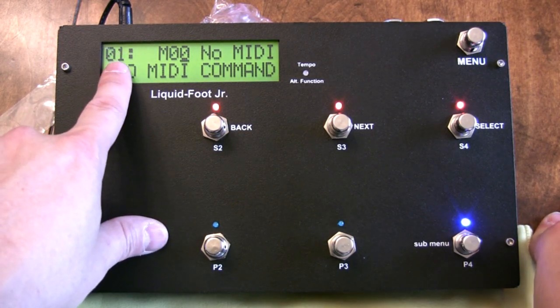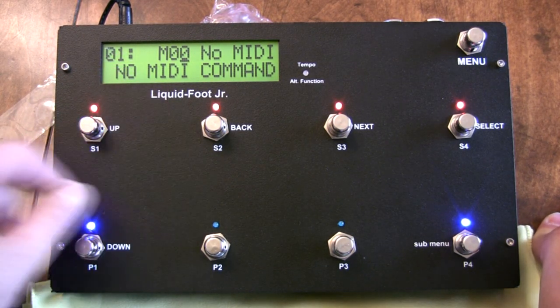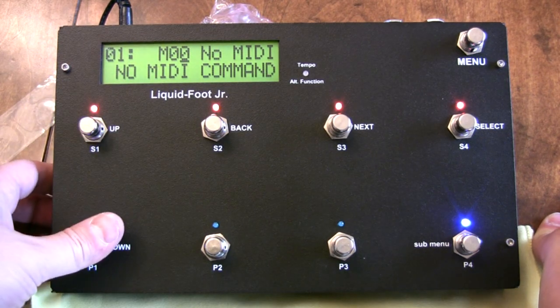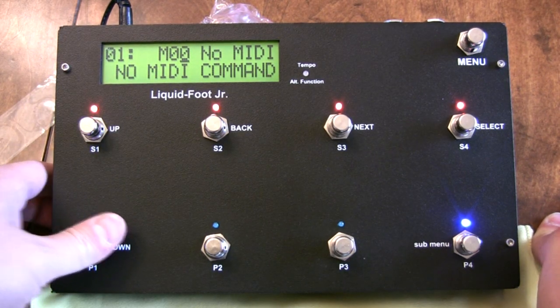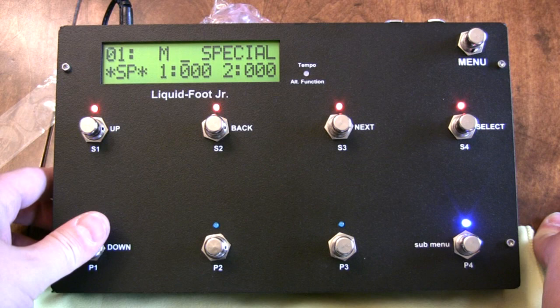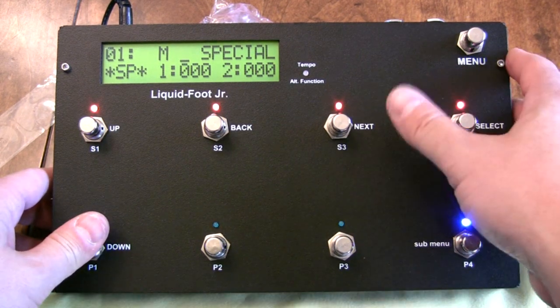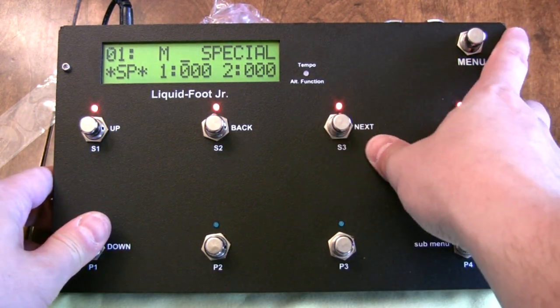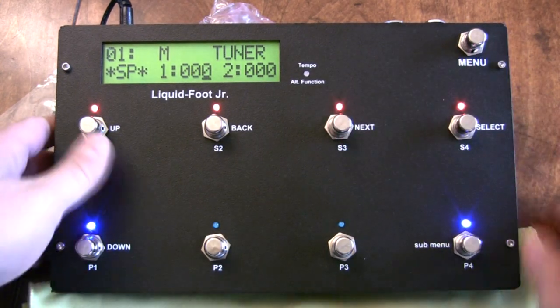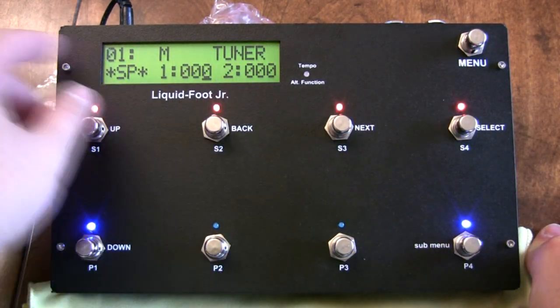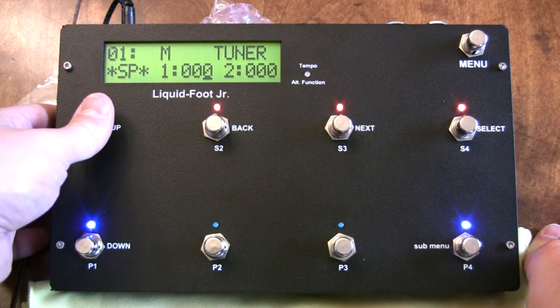Each preset can store up to 16 MIDI commands that it can fire. They could be special commands or just regular MIDI commands. Scroll down if it's going to be a special command. I'll walk through these very quickly, and there'll be a separate video just on that. So we want to trigger a tuner display of your guitar tuner information.